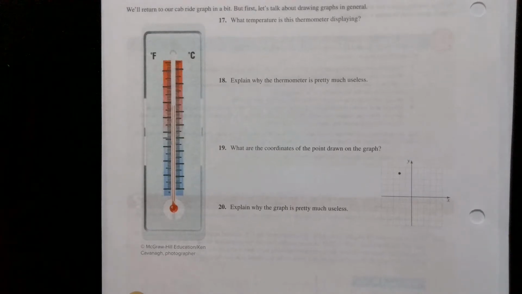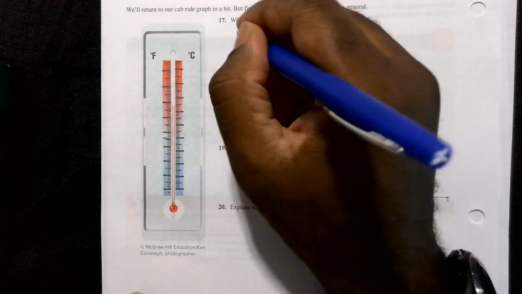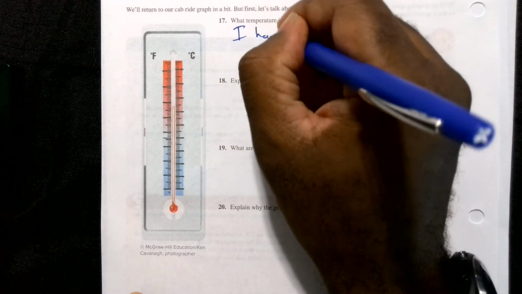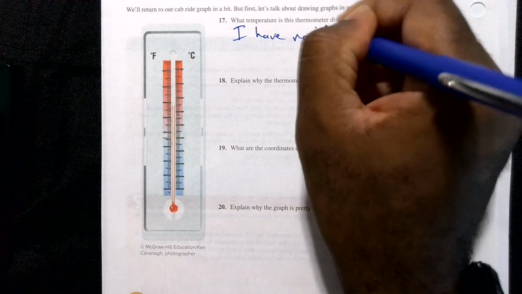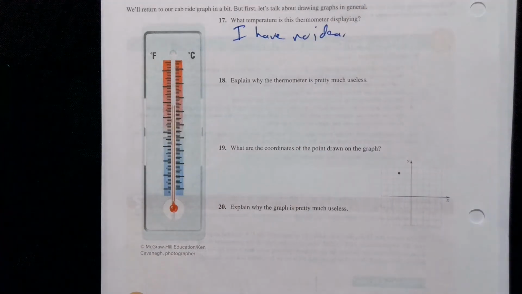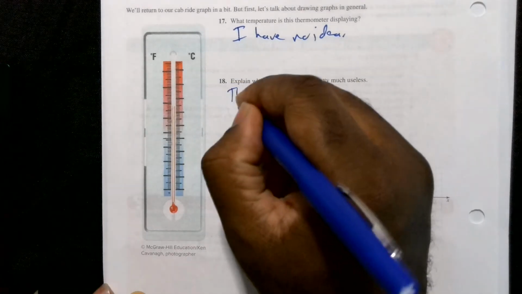Okay, if you look at this thermometer, it has no numbers on it. So I will put, I have no idea, because without any numbers, how will we know? No type of labeling on this graph. Okay, now 18. Explain why the thermometer is pretty much useless.